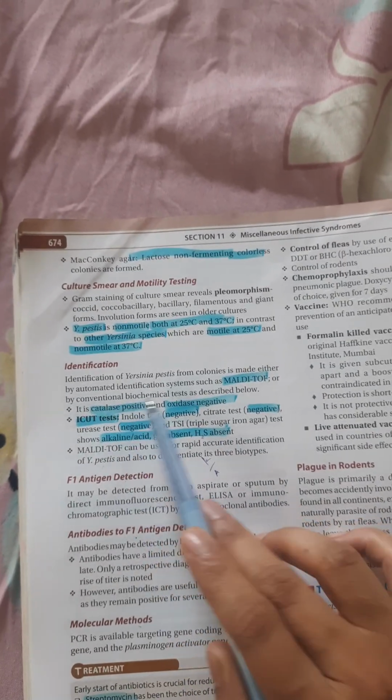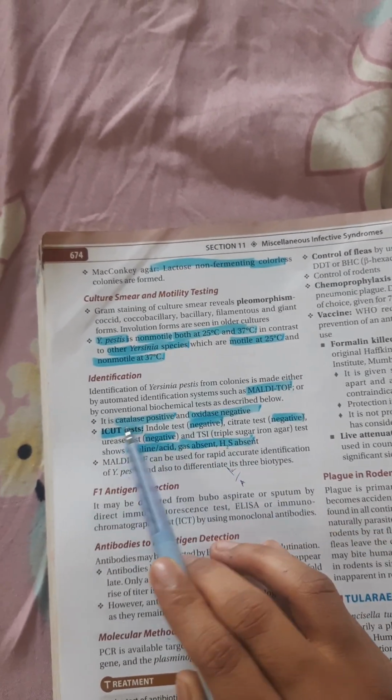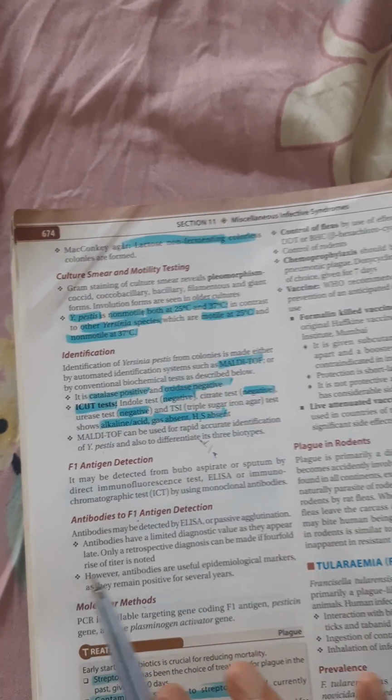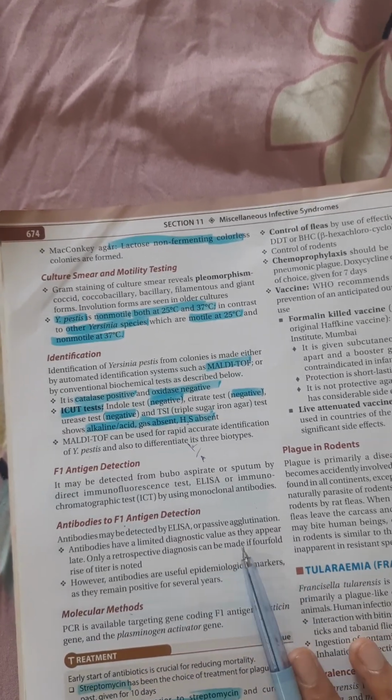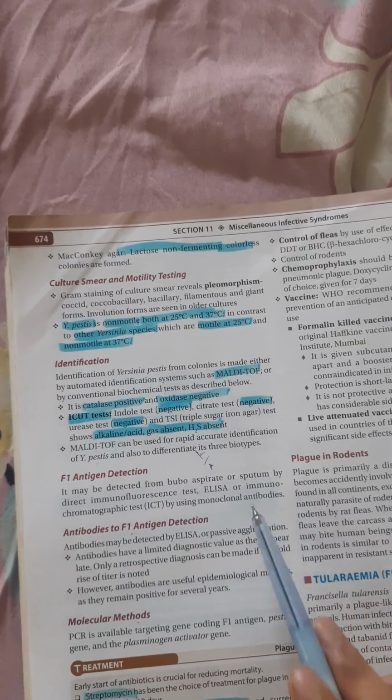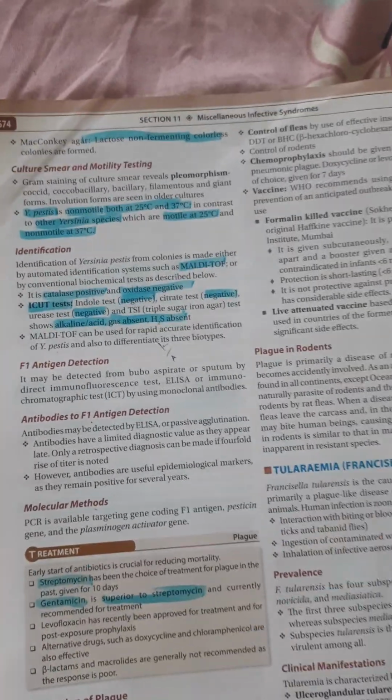Then on culture, in blood culture, it forms non-hemolytic colonies. On MacConkey agar, it gives non-lactose fermenting colonies. Identification on biochemical tests: it is catalase positive and oxidase negative. On IMViC, it is negative for everything, except that on TSI it gives an alkaline slant and acidic butt. Gas is absent, H2S is absent.